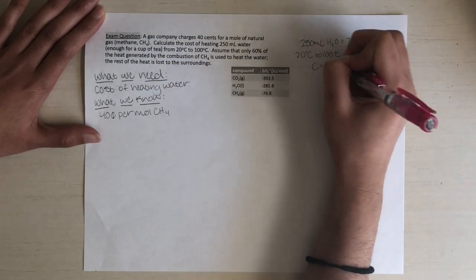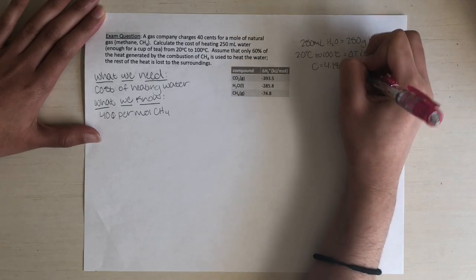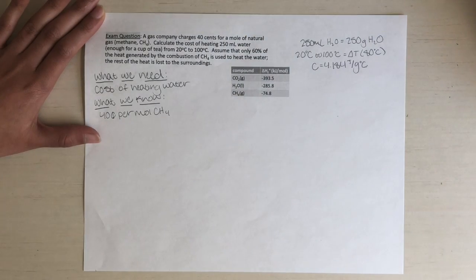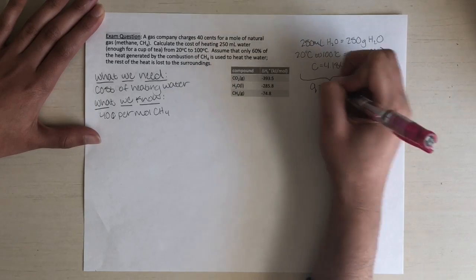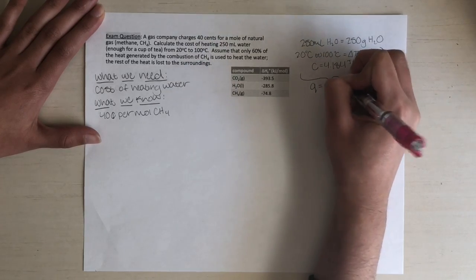In addition, as a constant, we know that the specific heat of water is 4.184 joules per gram Celsius. From these values, we can determine Q as given the equation Q equals mc delta T.